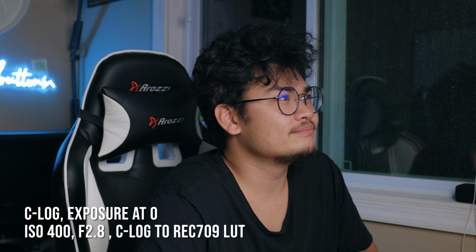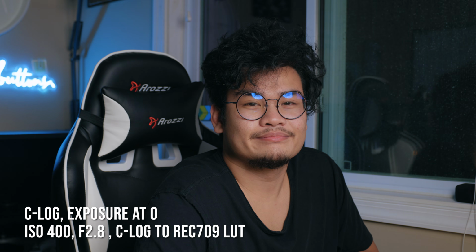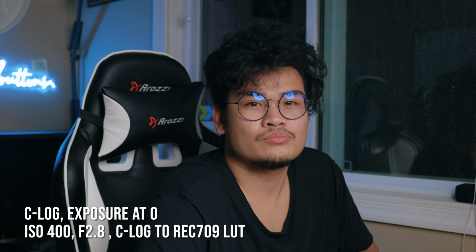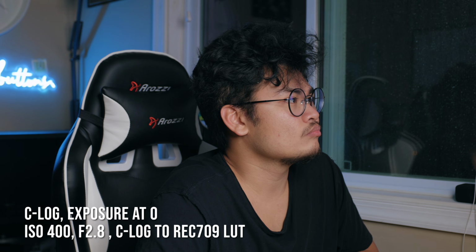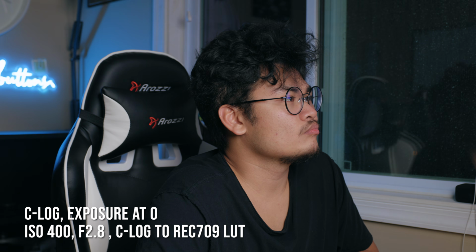Now this image looks good, but I did notice in certain dark spots that the blacks and the shadows had a little bit of noise to it. So middle exposure will produce a little bit of noise in the darks and the shadows. So that's not spot on the image of what I wanted within the actual C-Log.